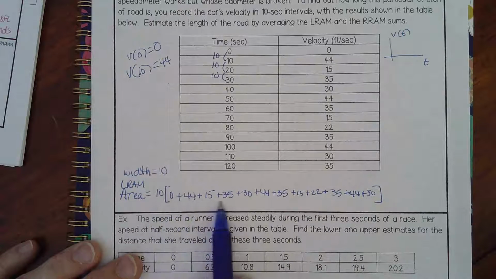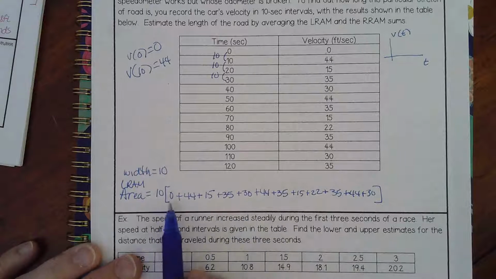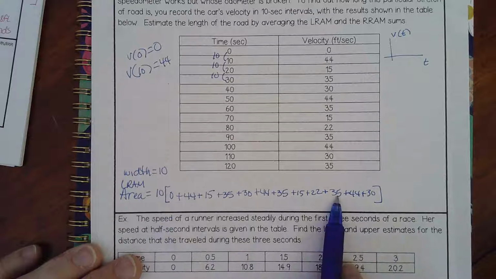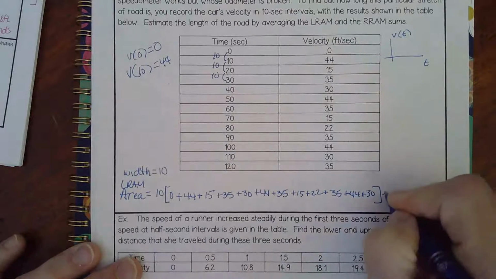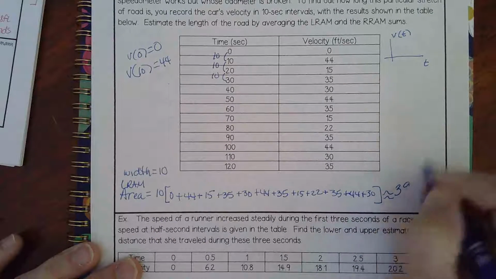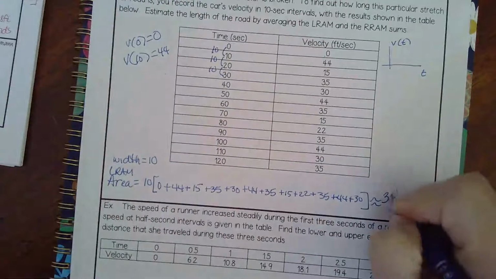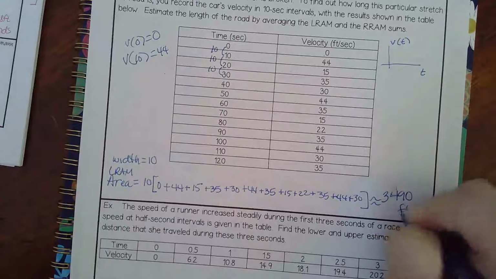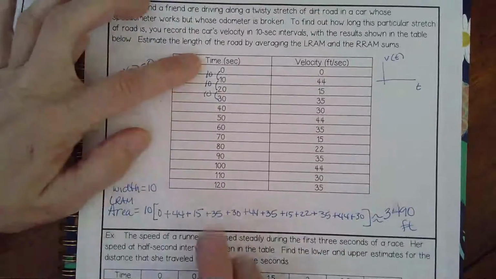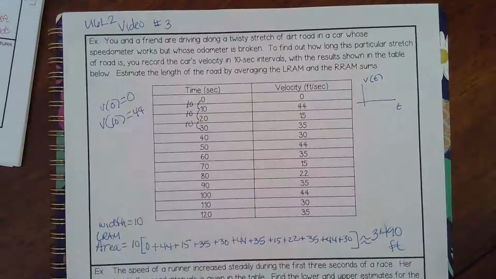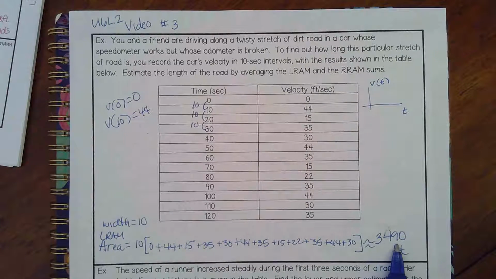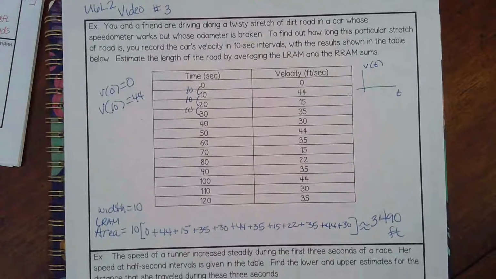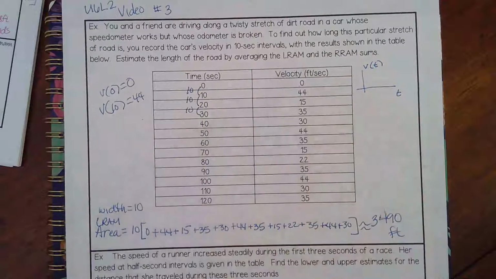I hope I've got all of those in there. When we add these numbers up, we get 349, and we multiply that by 10, and we get 3,490 feet. So in this 120 seconds, you have traveled 3,490 feet using a left RAM approach.